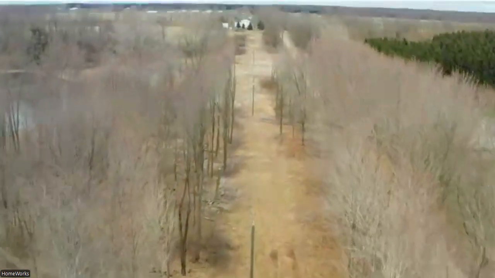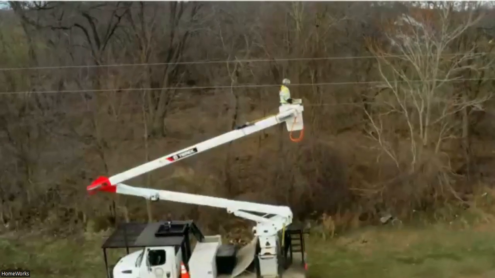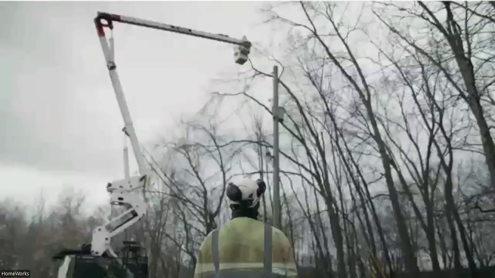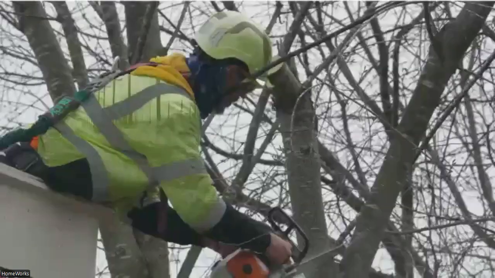The right of way is basically a corridor that we like to keep trees clear of the power lines. Depending on the type of construction of the power line, depends on the width. It's anywhere from 30 to 40 feet wide.